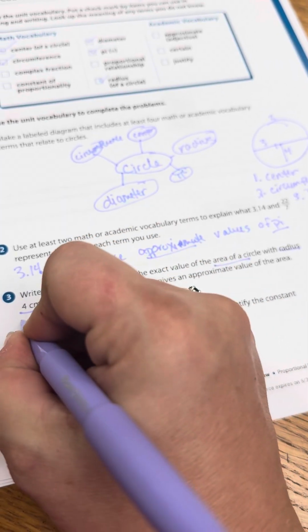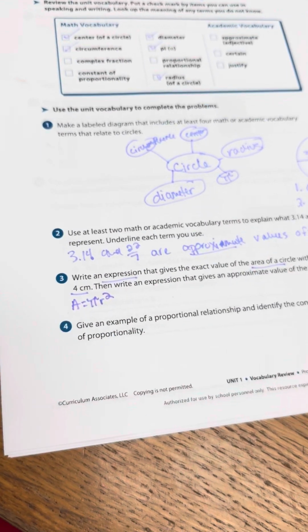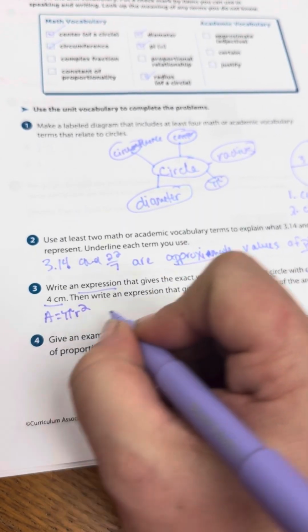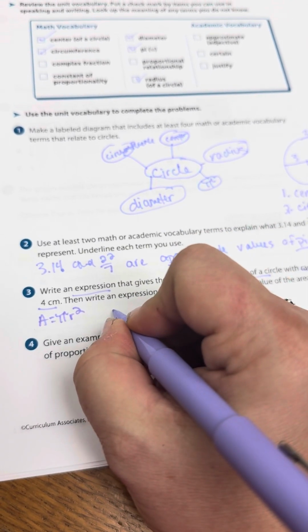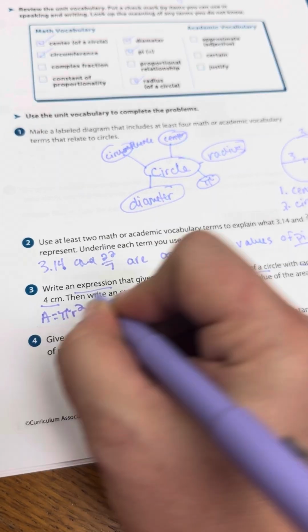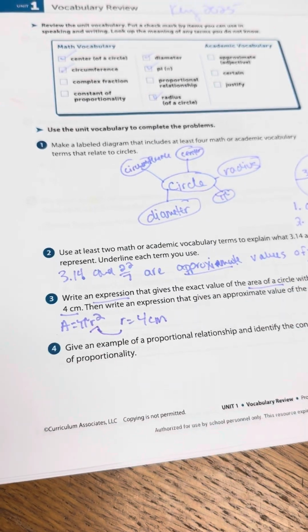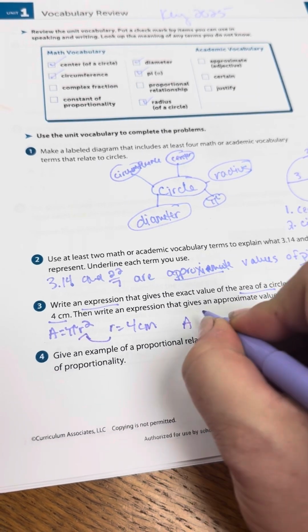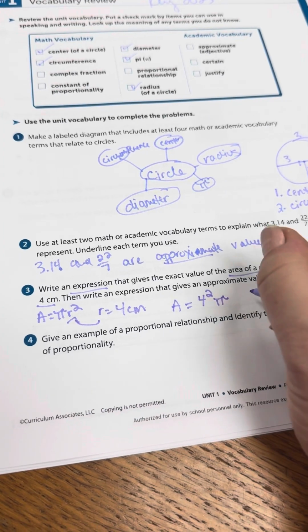So if you remember, the area of a circle is pi r squared, and then we just have to include that information. So my radius, which they've told us, is 4 centimeters, and I'm just going to replace that into my equation. So I have area equals 4 squared times pi.